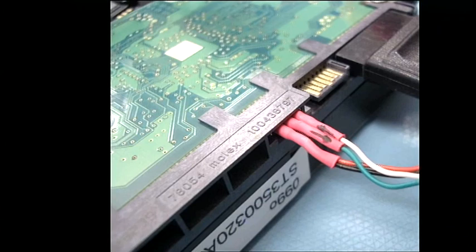Well, it's not just jumpers. In most hard drives, you've got a serial interface where you can talk to the controller. And I have put some arrows here on the cable so you can easily see which one is transmit and which one is receive. And the other one is just ground. And it's 3.3 volt signals.